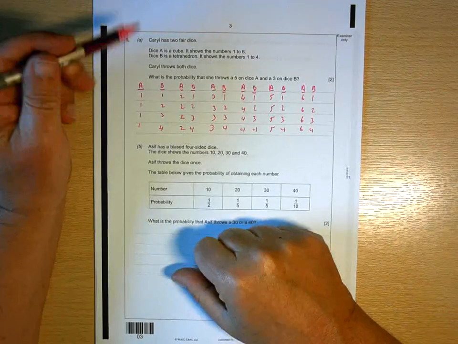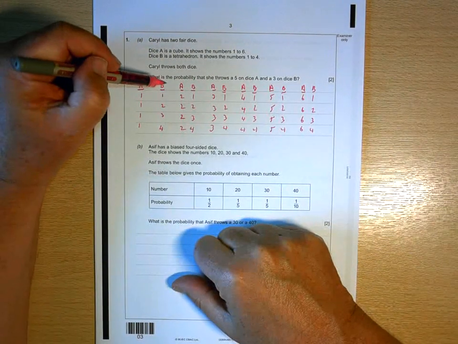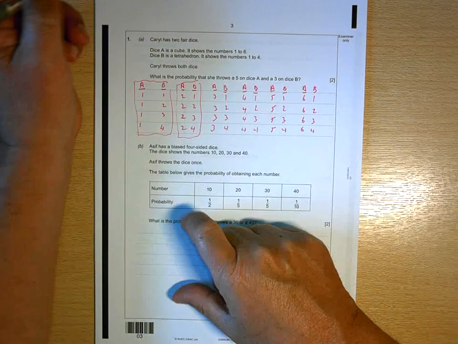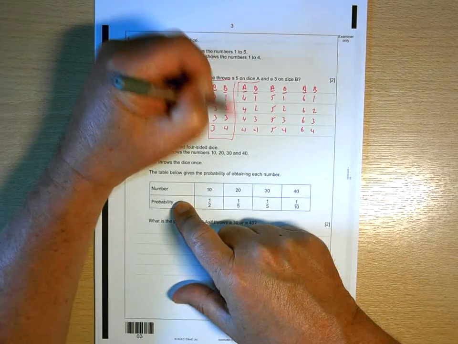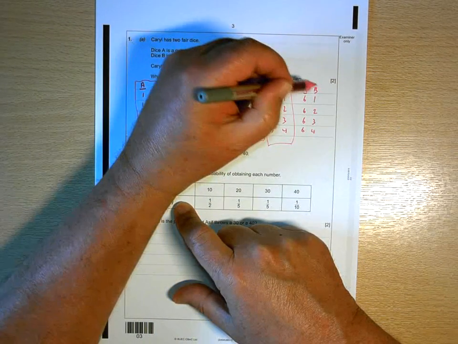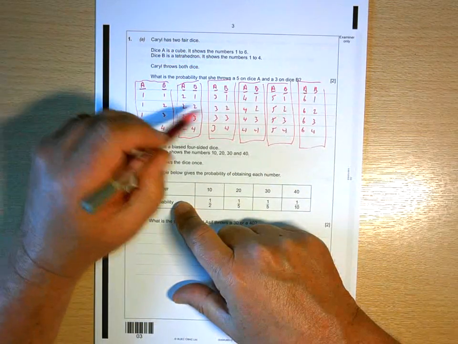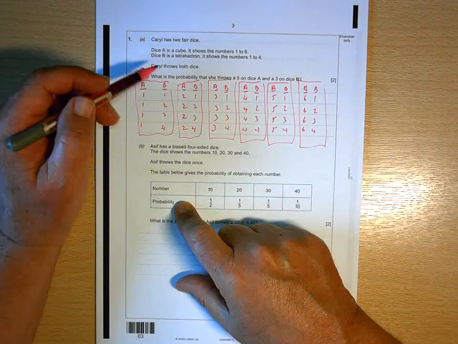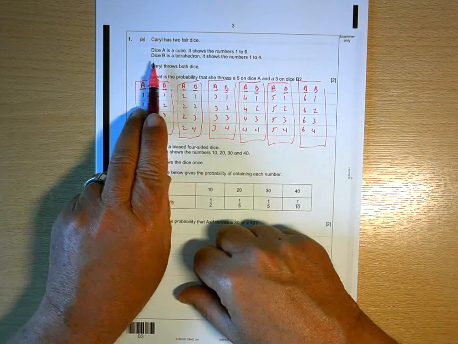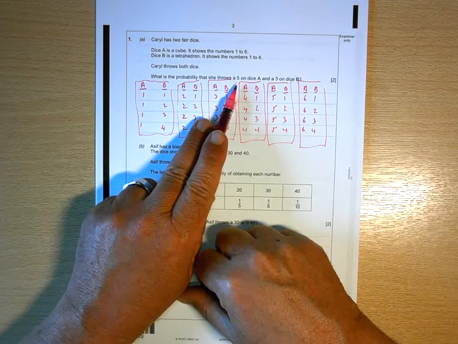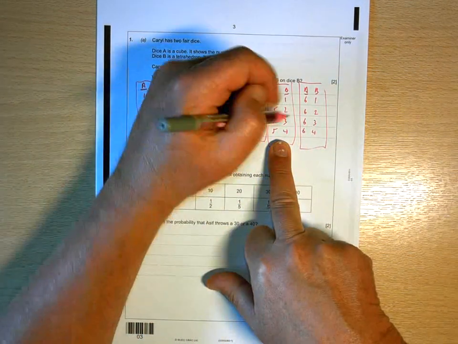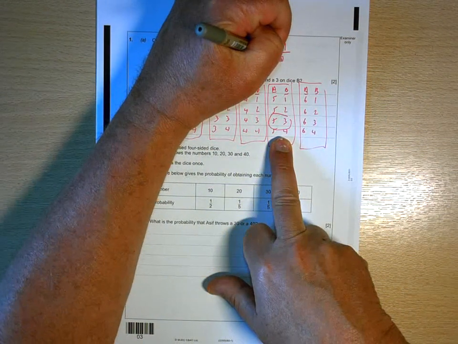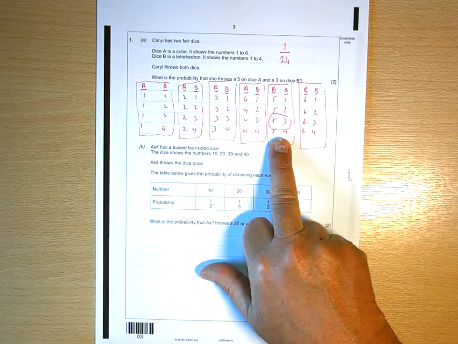So the number of possible outcomes is going to be 1, 2, 3, 4 times 1, 2, 3, 4, 5, 6. There's 24 possible outcomes, and the number of possible outcomes where it's a 5 on dice A and a 3 on dice B is 1. There's only one way that's going to happen out of 24.